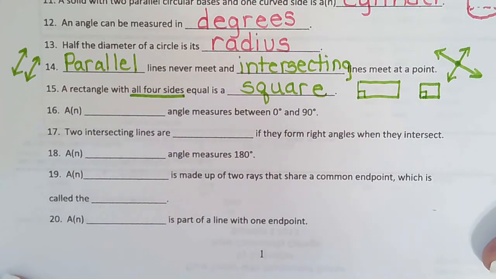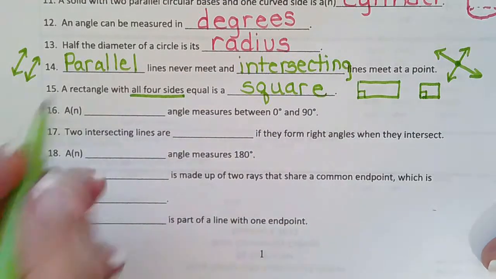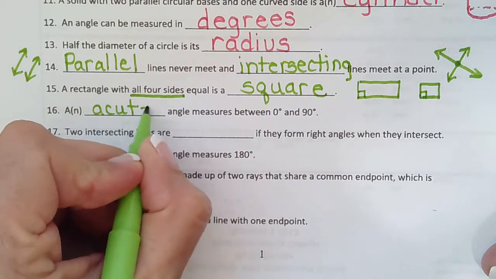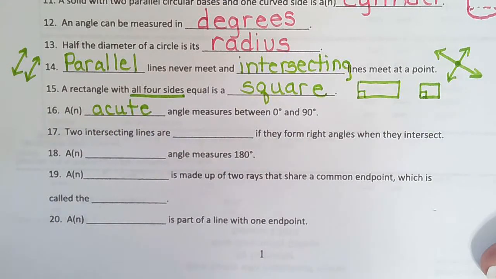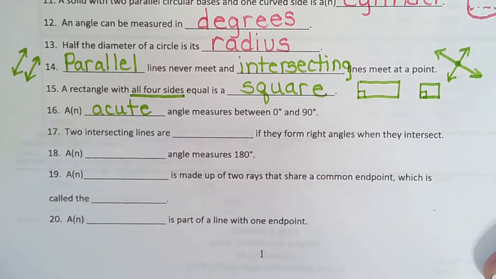A blank angle measures 0 to 90. So when things are small, we call them cute, because 0 to 90 means it's small. So this would be acute. I'm going to teach you all the tricks I use. So big is obese, that's obtuse. Small is cutesy, so it's an acute angle. So that's the first word on the list.